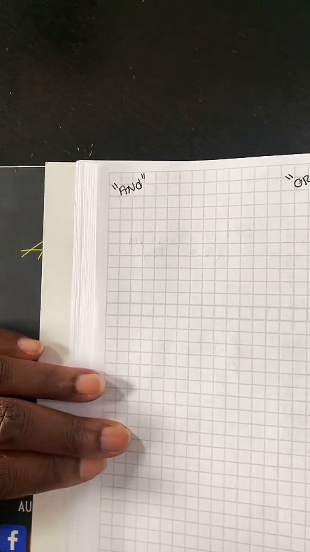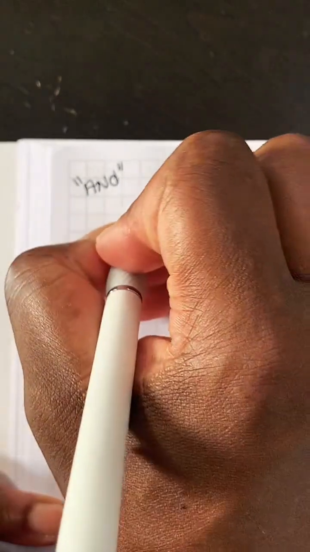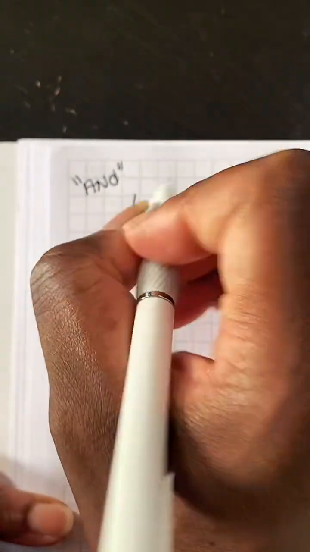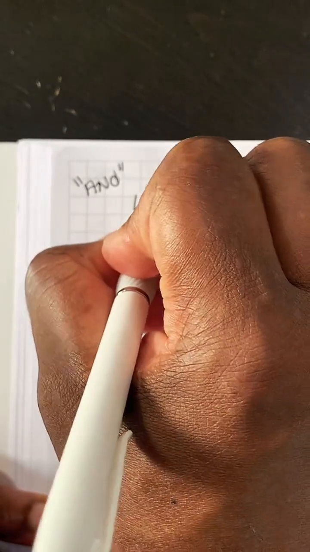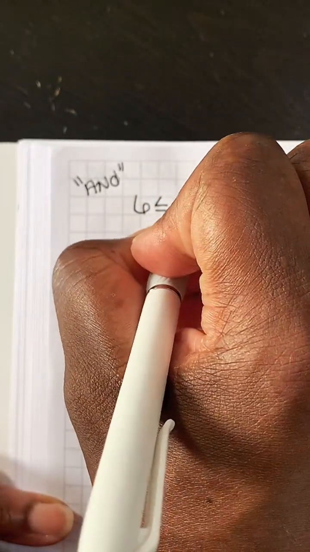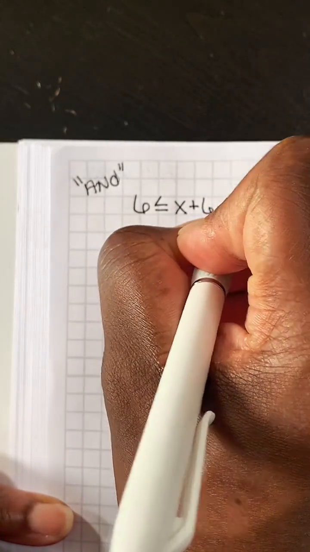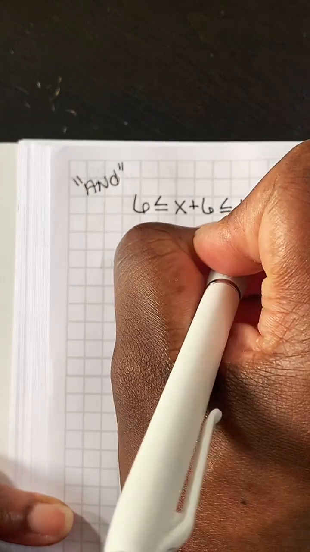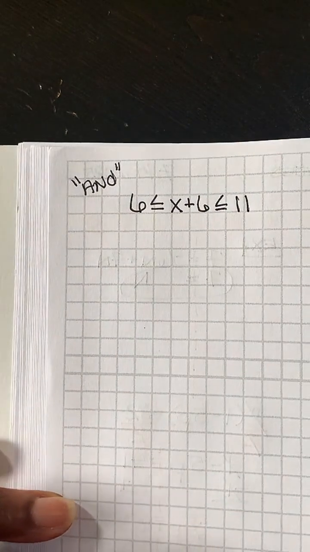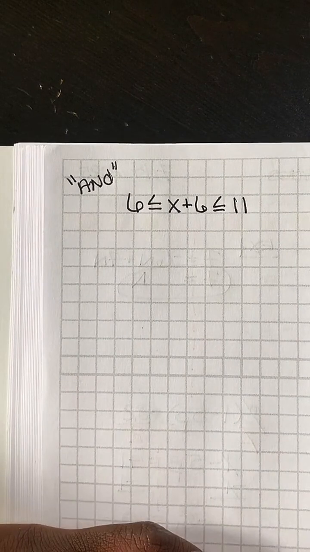Let me show you the "and" first. So if I have something like this, 6 is less than or equal to x plus 6, which is less than or equal to 11. I'm obsessed with less than or equal to. And you're probably saying, say what?